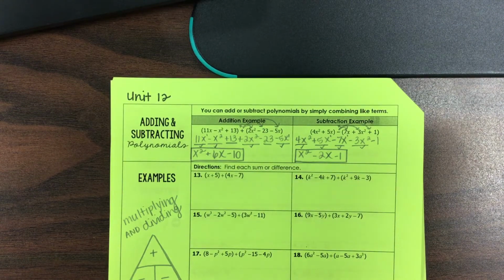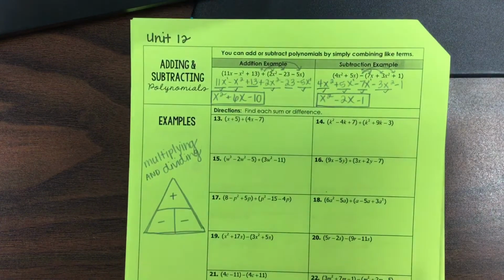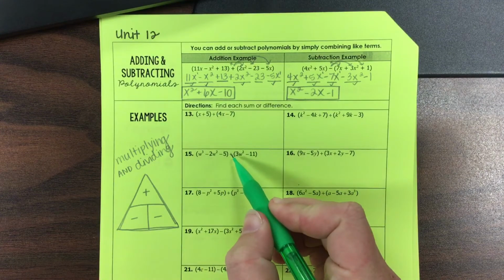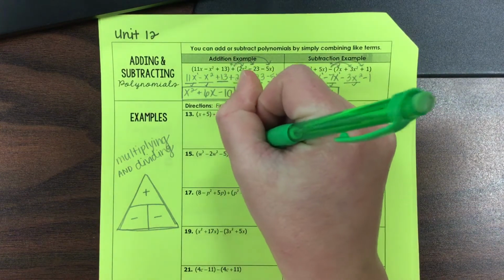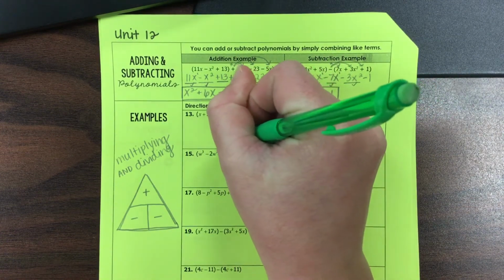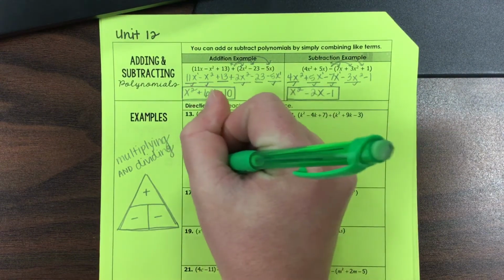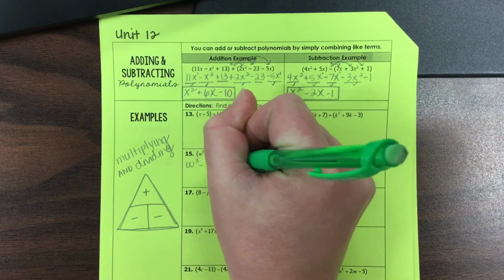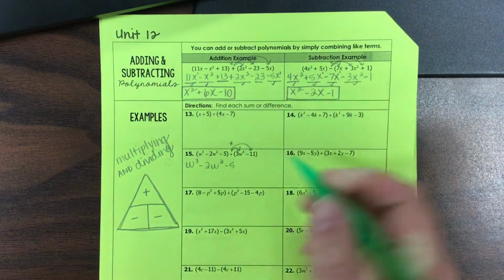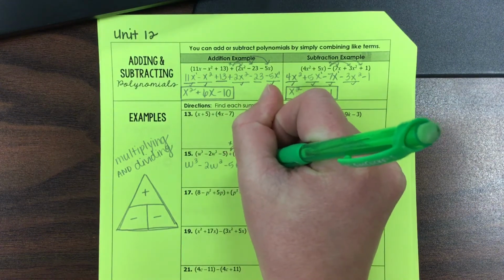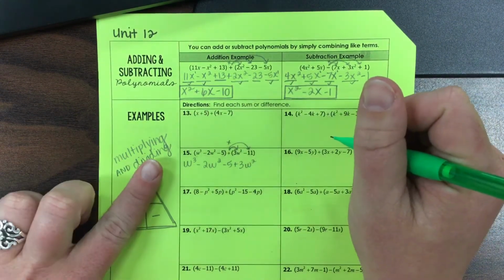So I'm going to work through a couple of these examples. I'm going to start with number 15 here. All right, so I'm going to move down a little bit. So 15, once again, I'm adding here. So I've got to distribute this piece right here. When I distribute, remember I'm multiplying. So I write out the first one as is. I have w cubed minus 2w squared minus 5. Okay, I have a positive times a positive, which is just going to be plus 3w squared. And then I have a positive times a negative. I cover that up.